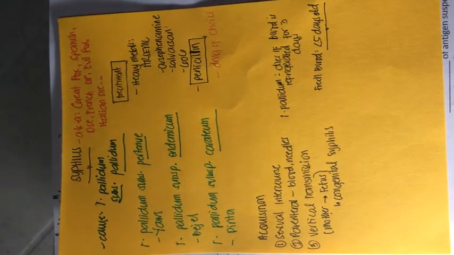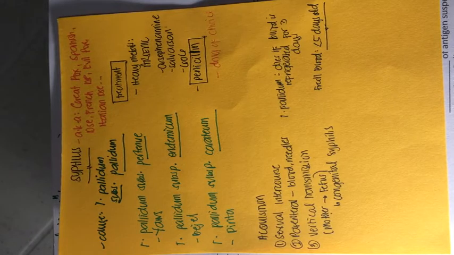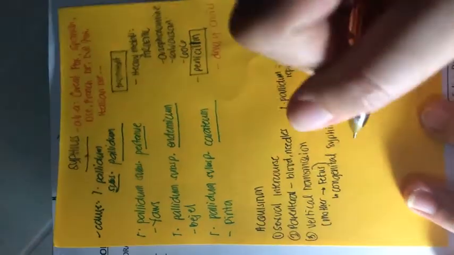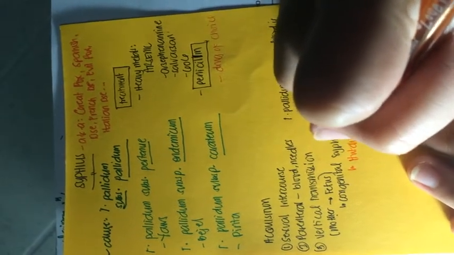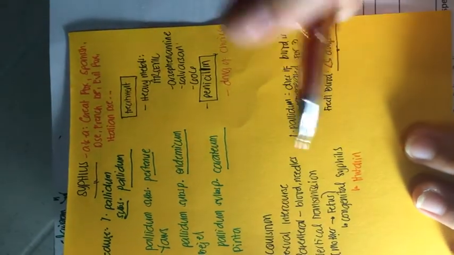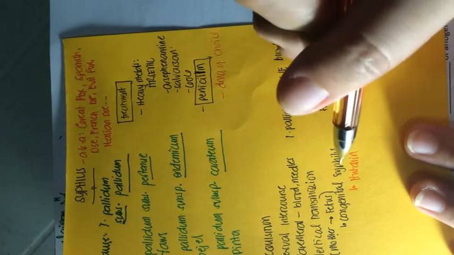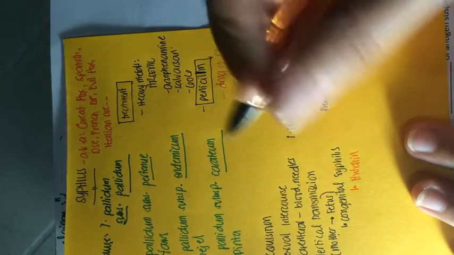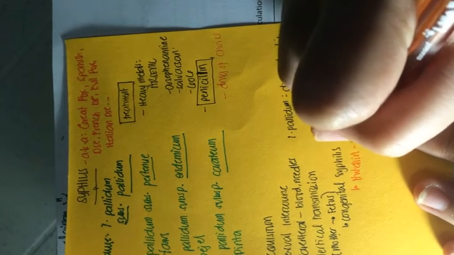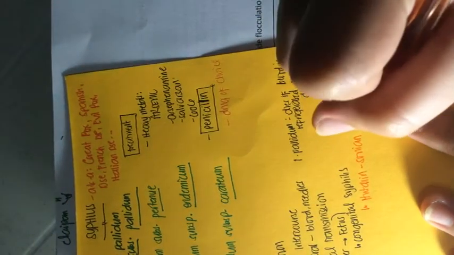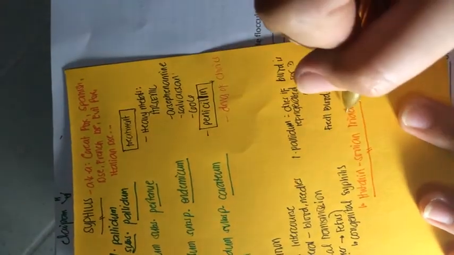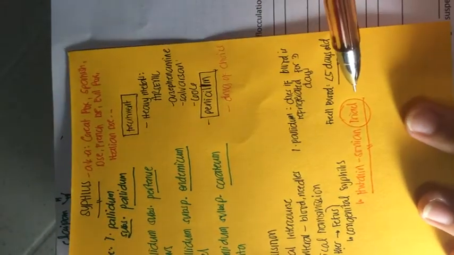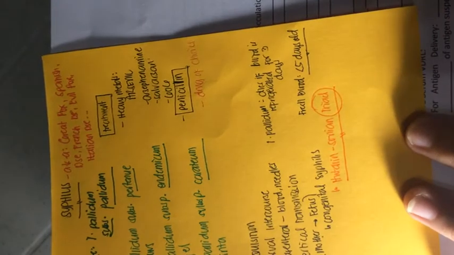So congenital syphilis, again, as part of your review, is characterized by what we call the Hutchinsonian triad. Sorry, my handwriting is not clear. So it's Hutchinsonian triad. When we say triad, there are 3 characteristics associated with it.